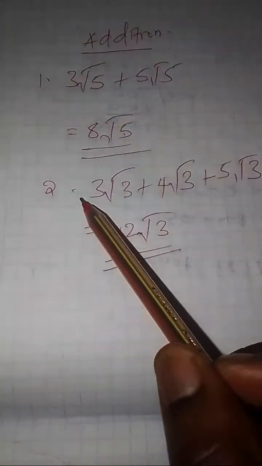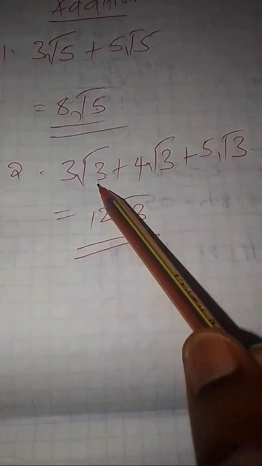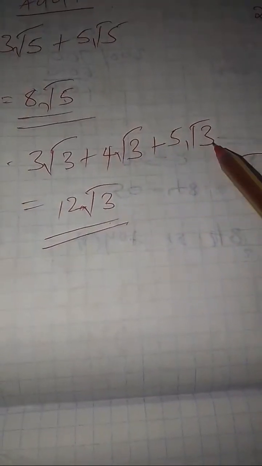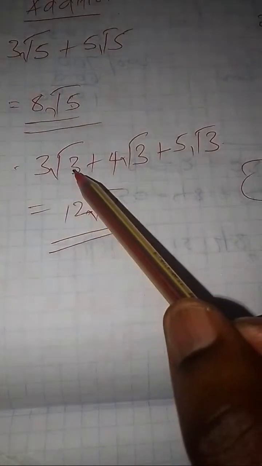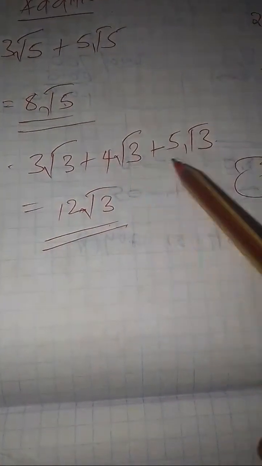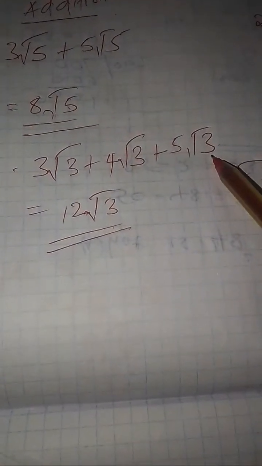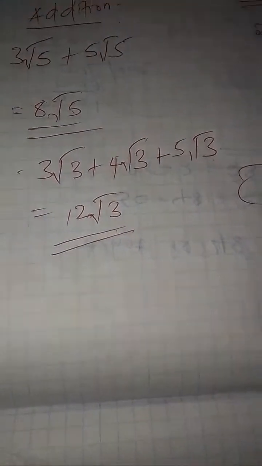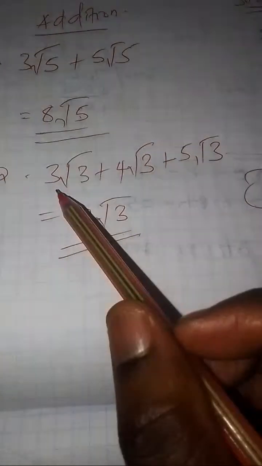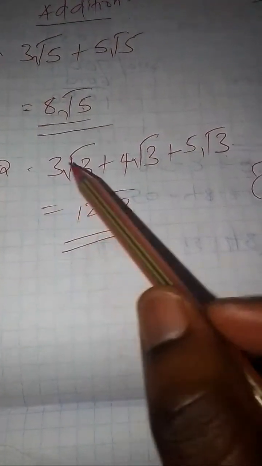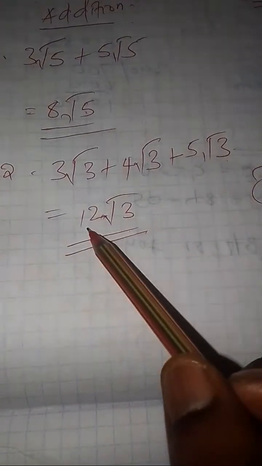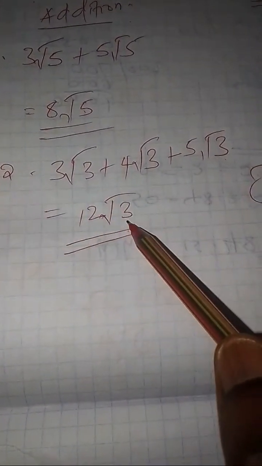Here, another example 2. 3 root 3 plus 4 root 3 plus 5 root 3. Because the roots are the same, root 3 and root 3 and root 3, we shall have root 3. Then from there we shall add the numbers outside the roots, 3 plus 4 plus 5. And the answer shall be 12 root 3.